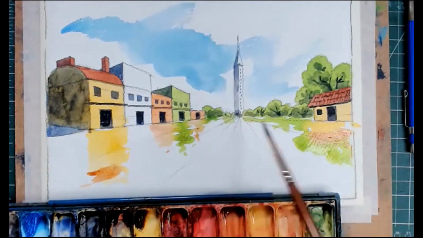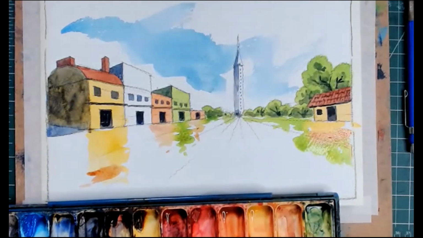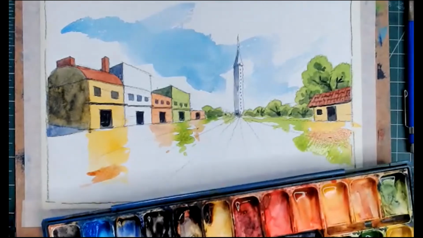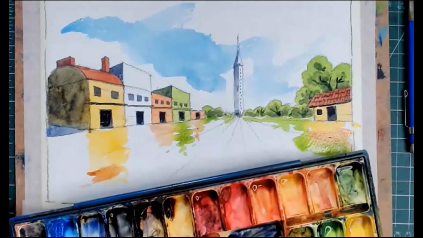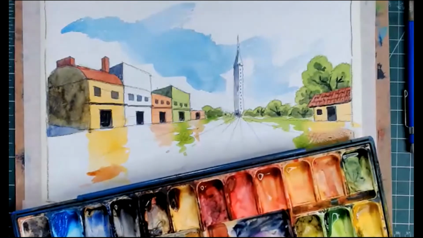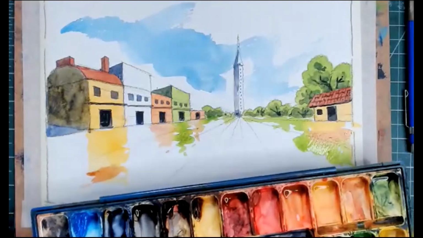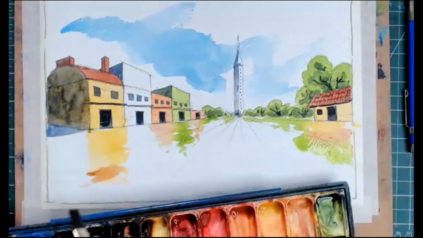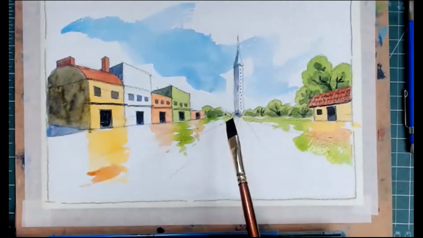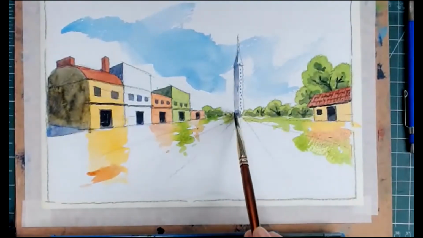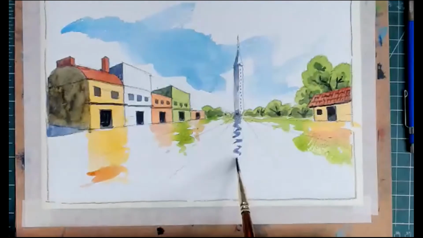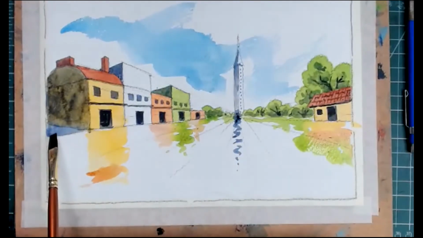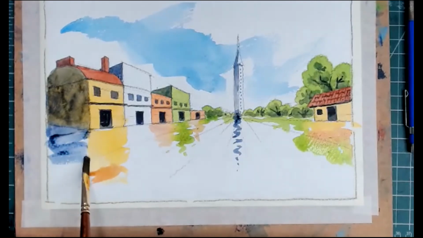Terracotta also. Then I'm going to apply the shade color now, which is a bluish gray. So bluish gray, or even dilute dark blue, you can apply. That I'm going to apply here. Look at this. I'm applying very loose like this. Then I can apply here also, very loose.